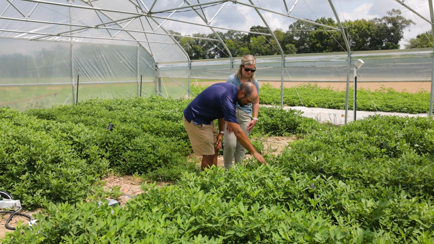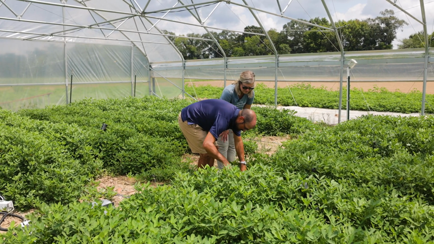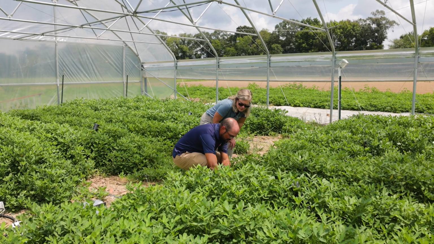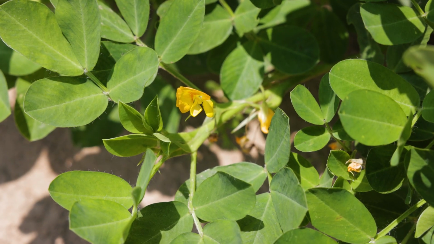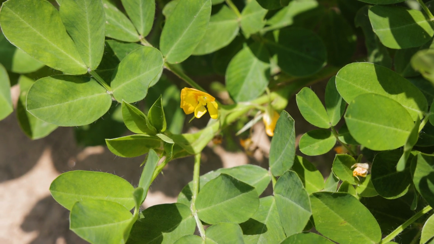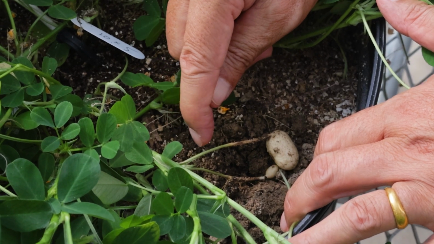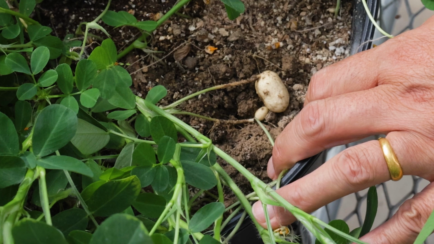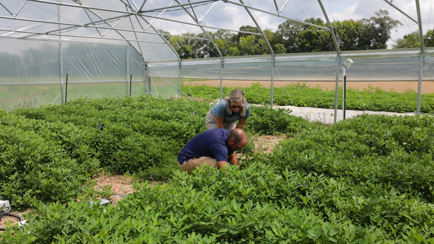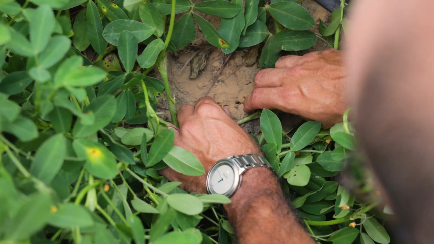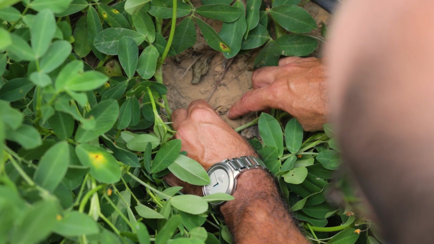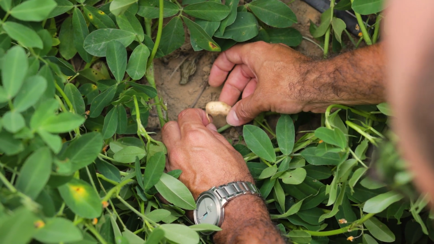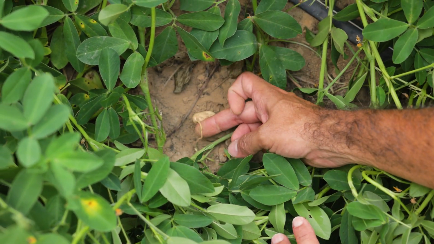So you can see here that the flowers are here, and usually they are in places very close to the ground. When the flower gets fertilized, it produces this kind of stem that's called a peg, and that peg goes underground and produces the peanut. You see that? The flower was here, the peg was created, and now if we pull here very carefully, we take out the peanut.